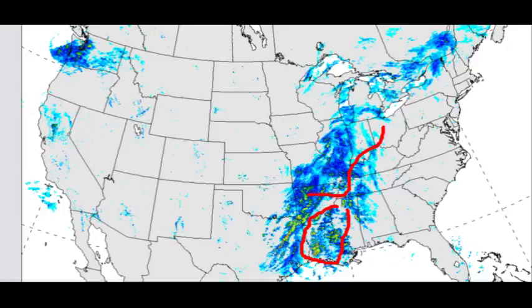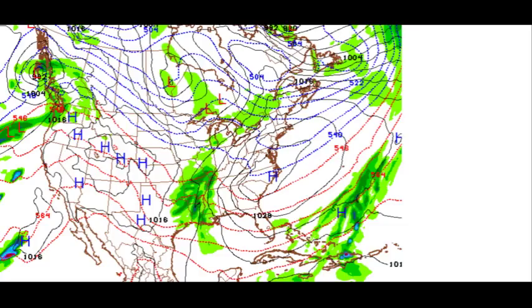And as you go north, we get into more of the stratiform precip up in Minnesota, Illinois and Missouri.